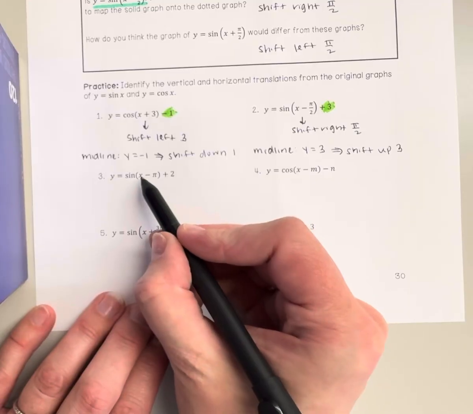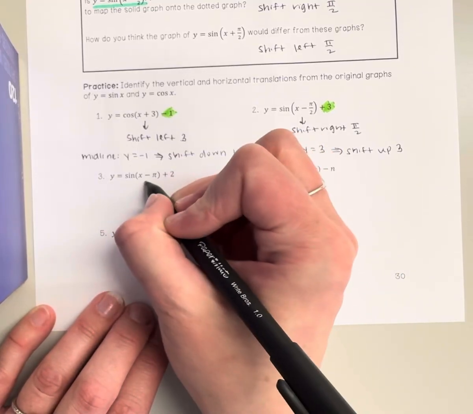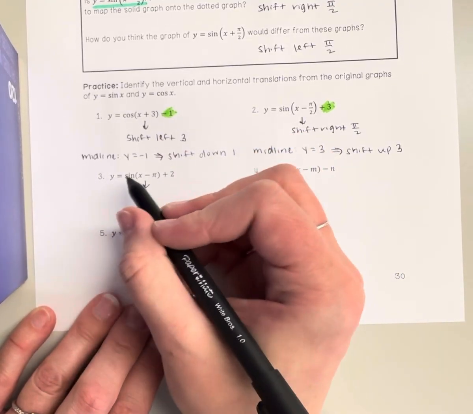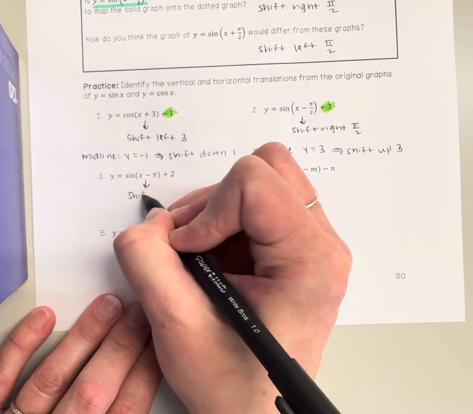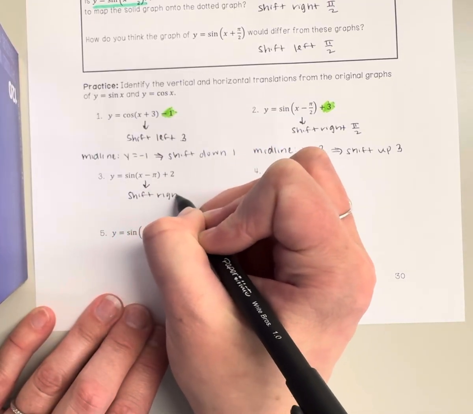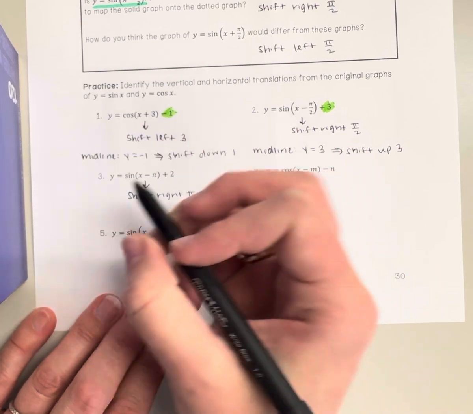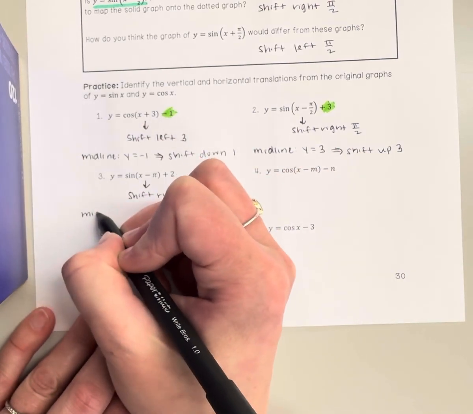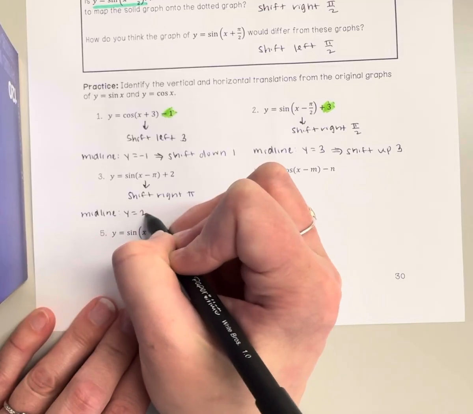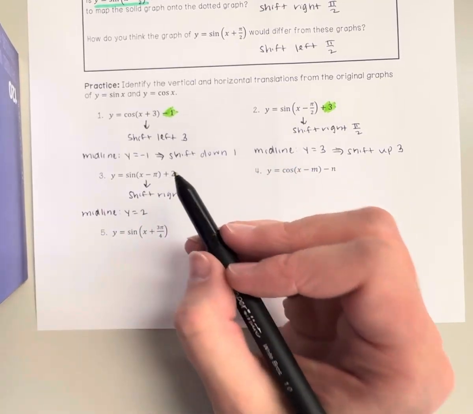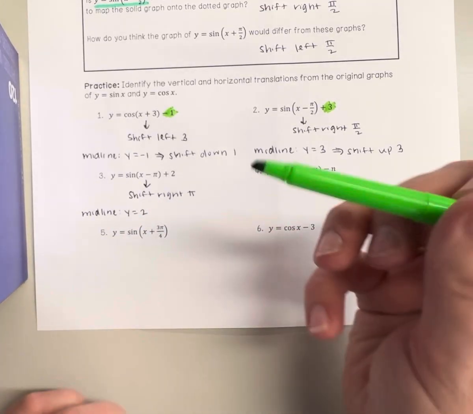Let's look at 3. We've got x minus. So with the x, the minus means we're going to shift to the right. And in this case, pi units. And the number on the end is our midline still. Our current midline on this equation is 2.